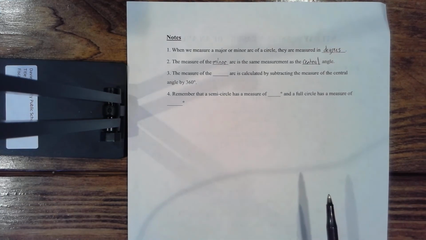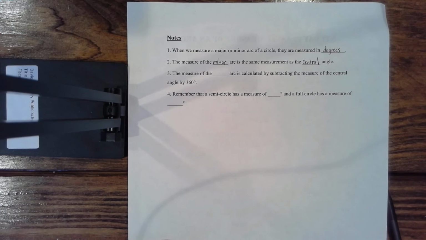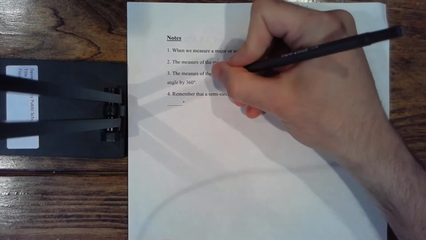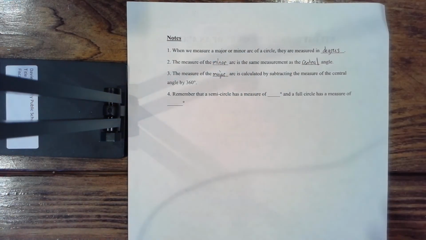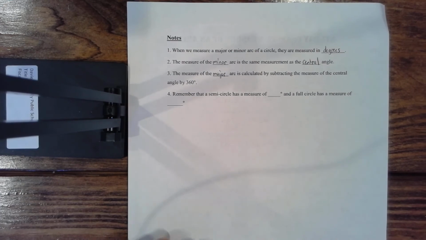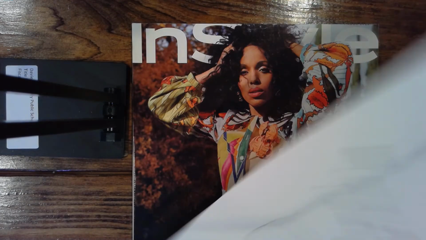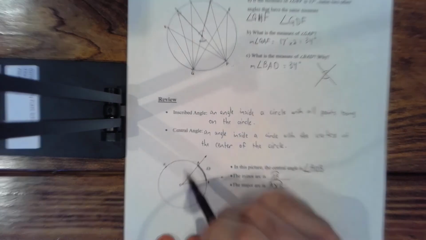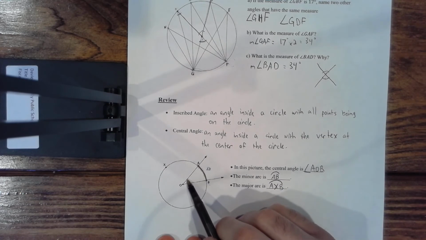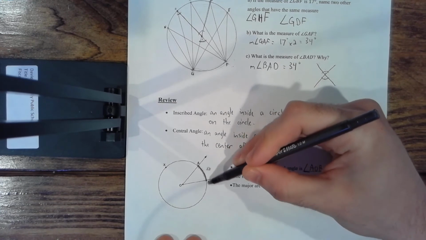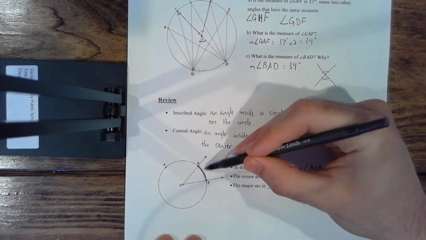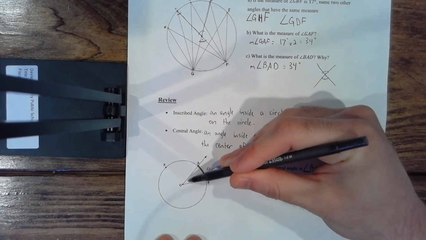Part 3 says the measure of blank arc is calculated by subtracting the measure of the central angle from 360 degrees. Well, that's going to be the measure of the major arc. Going back here, if this is 30 degrees, that means the minor arc AB is 30 degrees because the minor arc and the central angle have the same measurement.